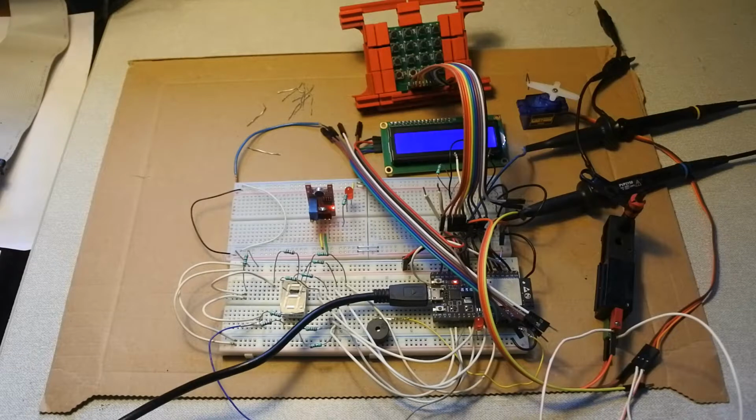Anyway, enough talking, enough introduction. Let's go to the software side and see how things work out this time, I hope.